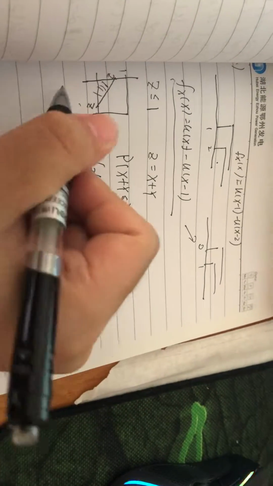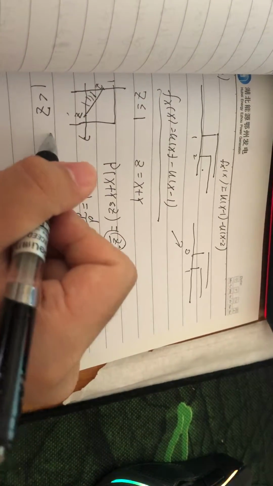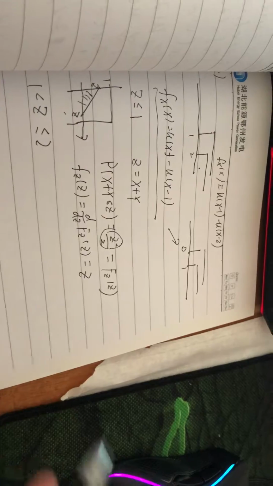The second situation is z greater than 1 and less than 2.